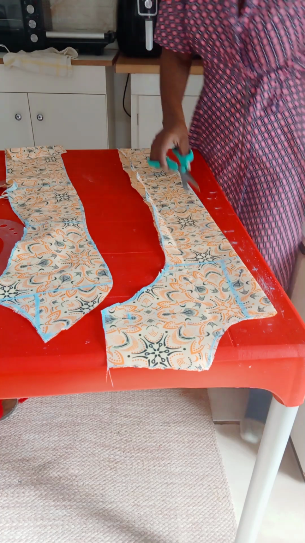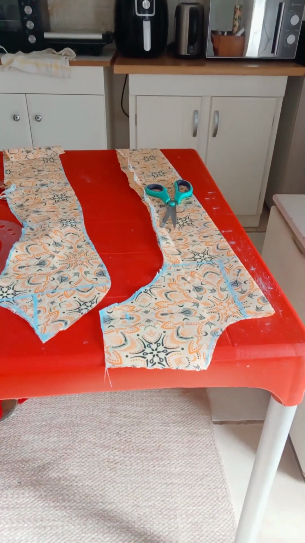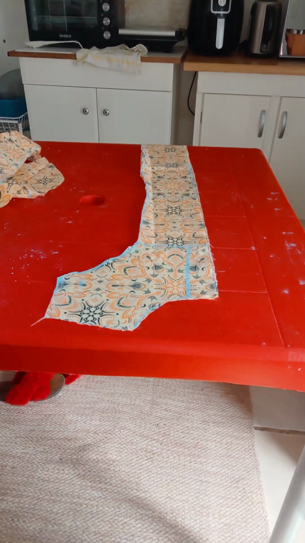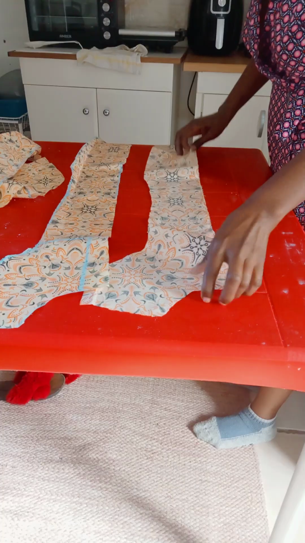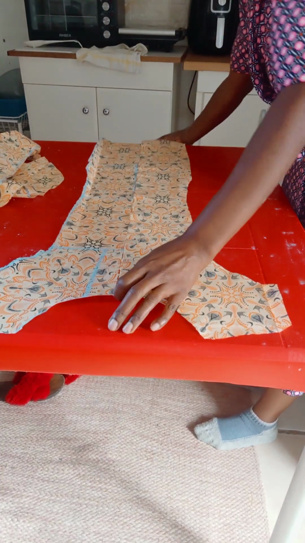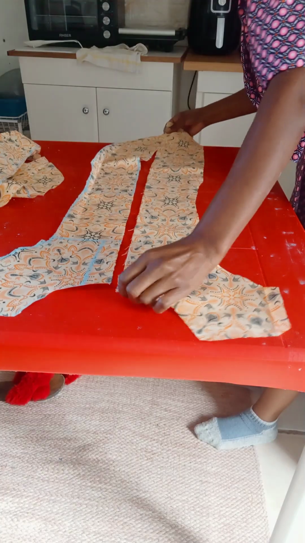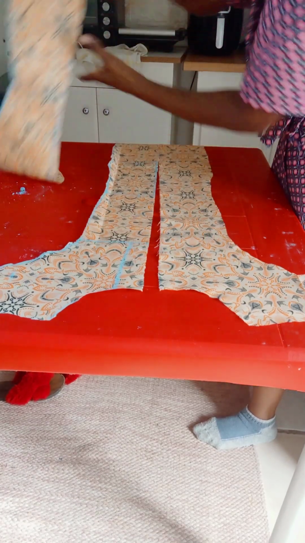Here. So this is cut into two, like this. This is the center front. I'm going to add the zipper here. Side pieces.